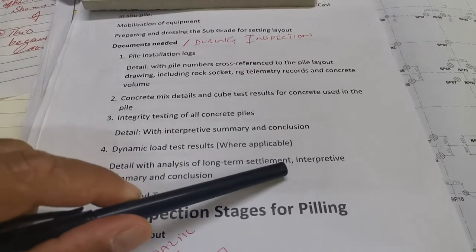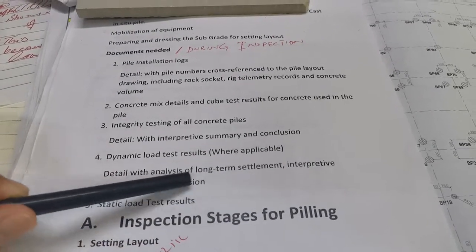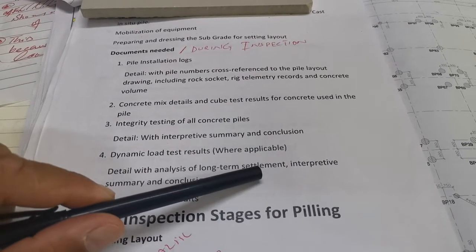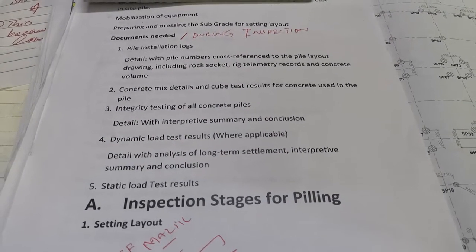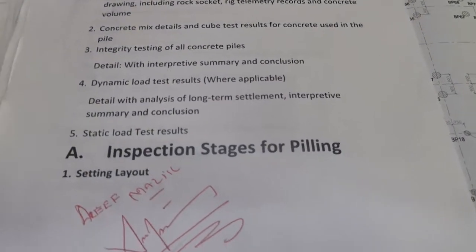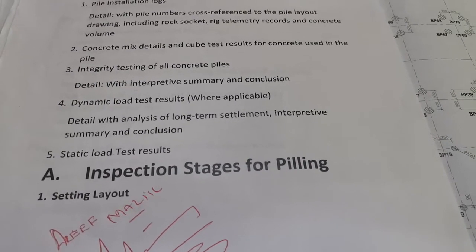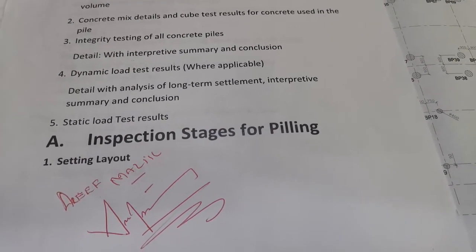I already told you about the settlement. This test belongs to settlement. Static load test. This is also a pile test, and this is also a very easy test.